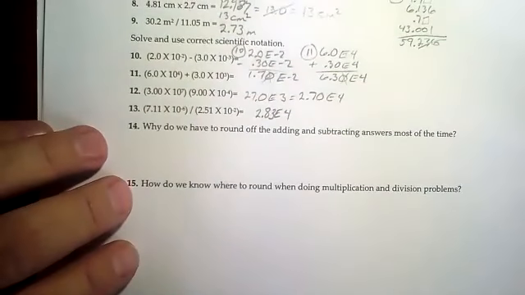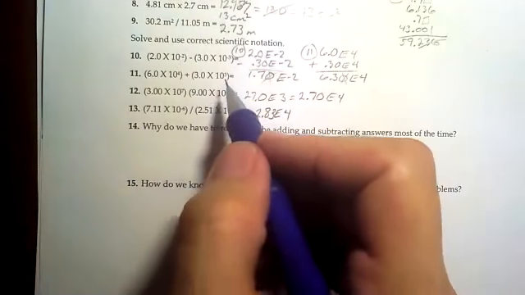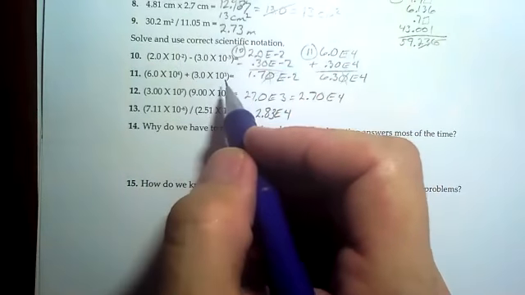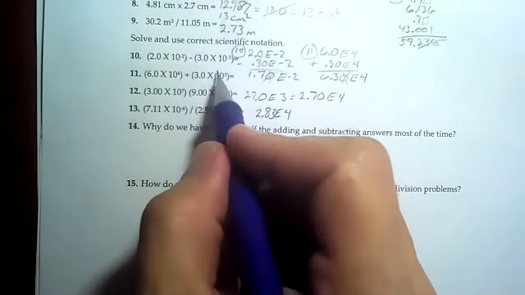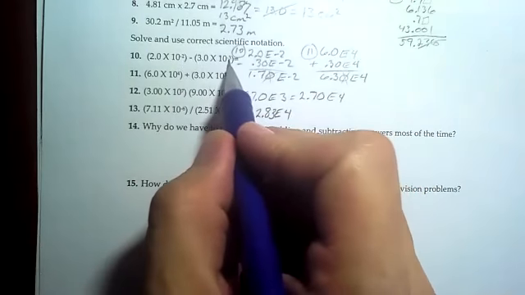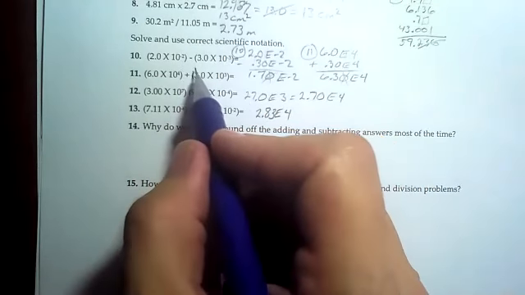When I subtract and add scientific notation, I need the exponents on 10 to be the same, and it's easier if you take the smaller one and make it be bigger. -3 is smaller than -2. It's farther from 0 on the negative part of the number line. This is smaller than that.